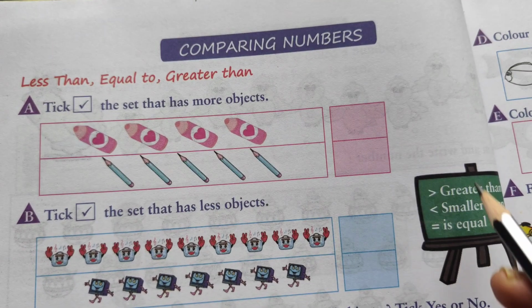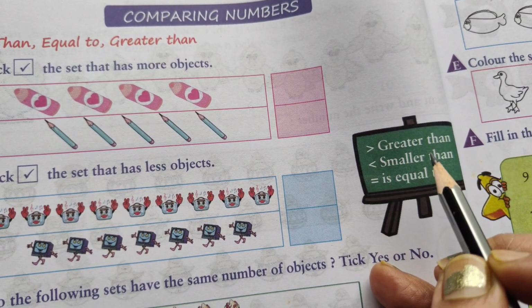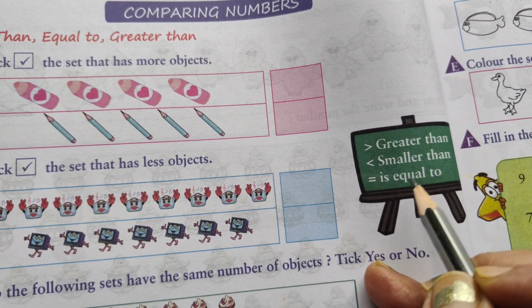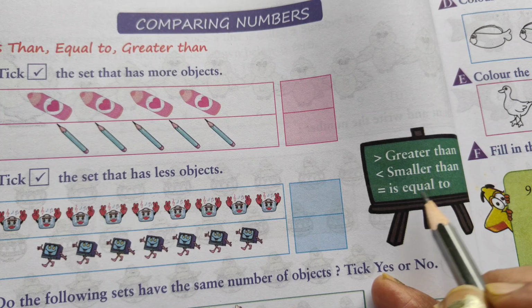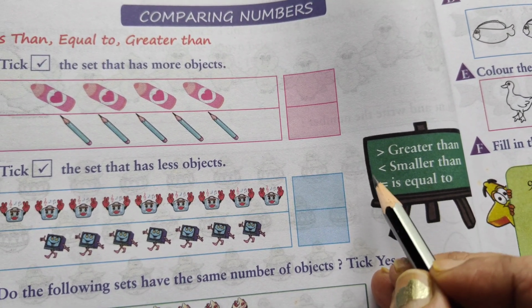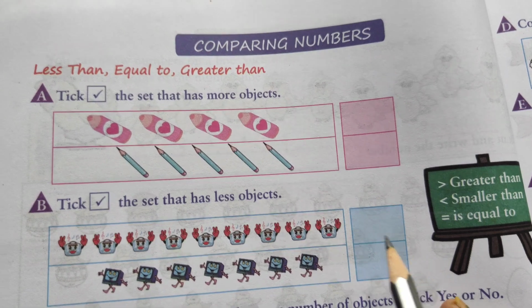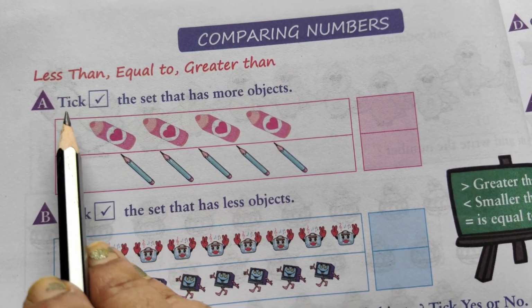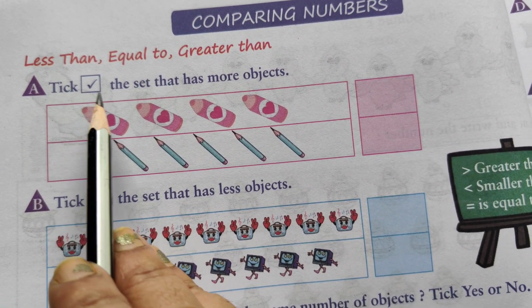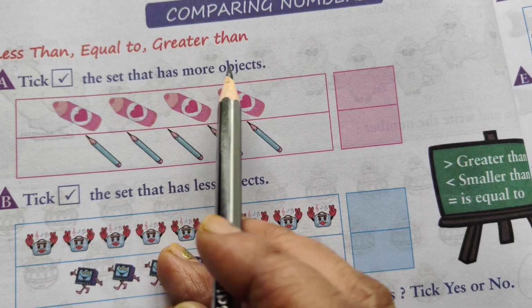Comparing numbers. This is greater than, smaller than, is equal to. These three signs stand for these concepts. So, tick the set that has more objects.